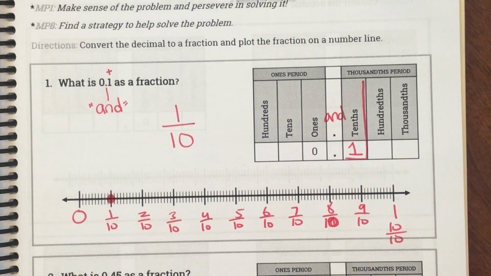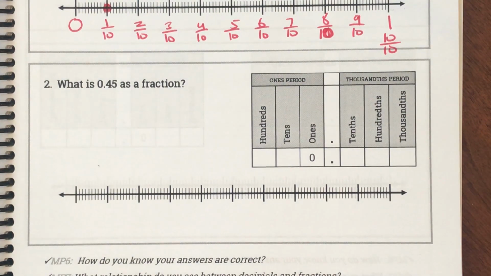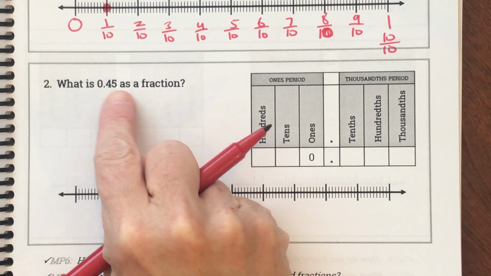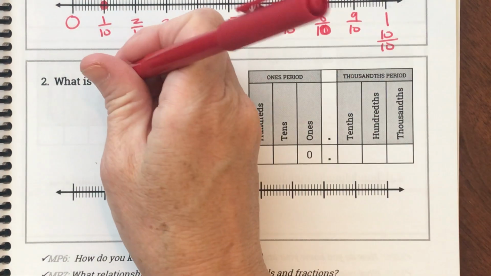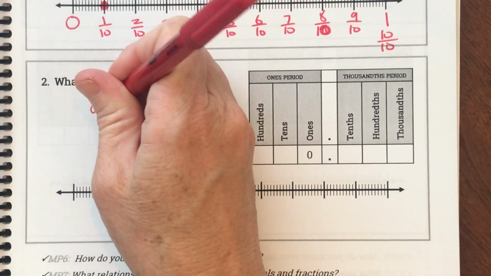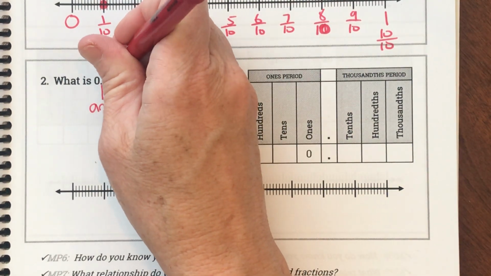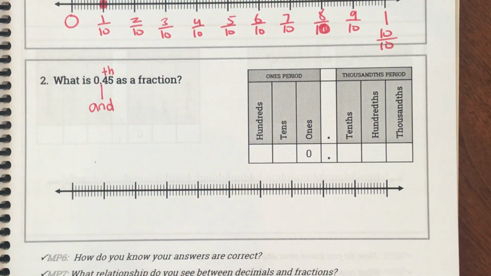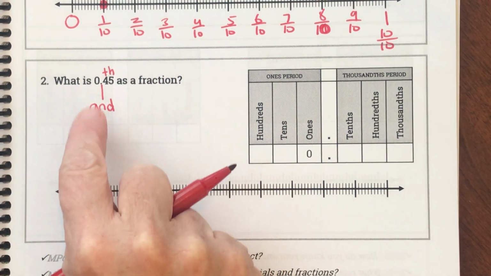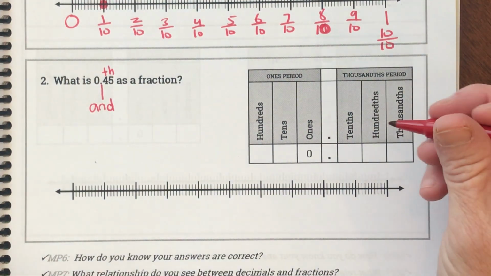Okay, let's look at my next one. My next one says, what is 0 and 45 hundredths as a fraction? So again, if they didn't give me this, I know that I say and for the decimal, and then I know that's the tenths and the hundredths. So that's something you just kind of have to memorize as your place values. So it's 0 and 45 hundredths, because I say the last place value.